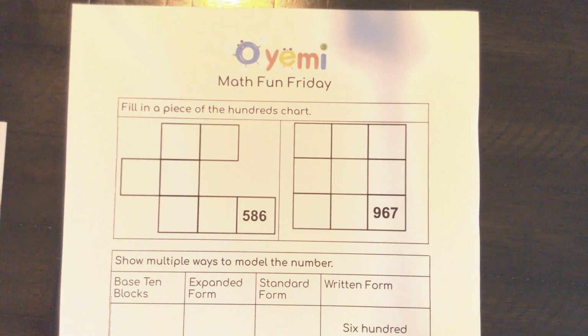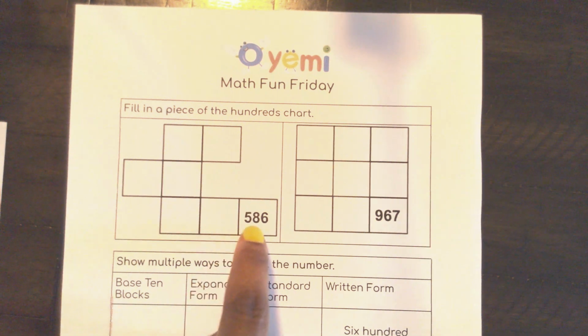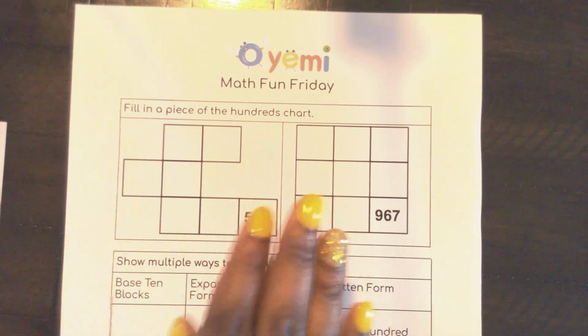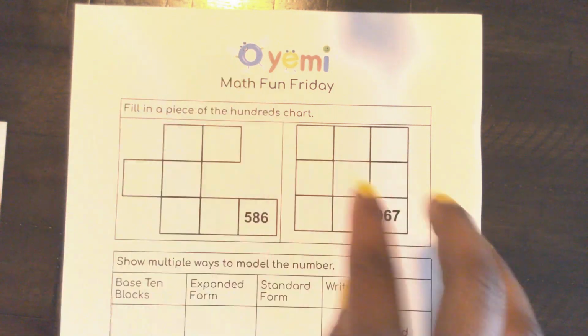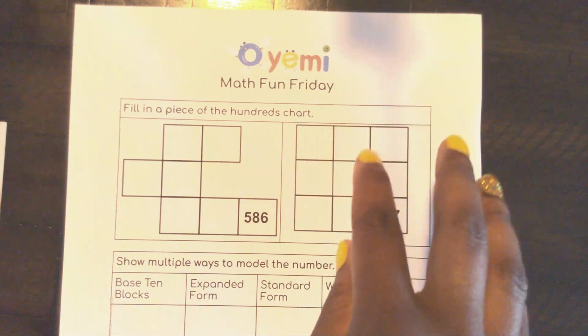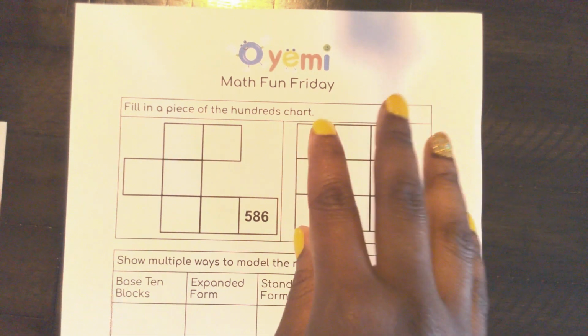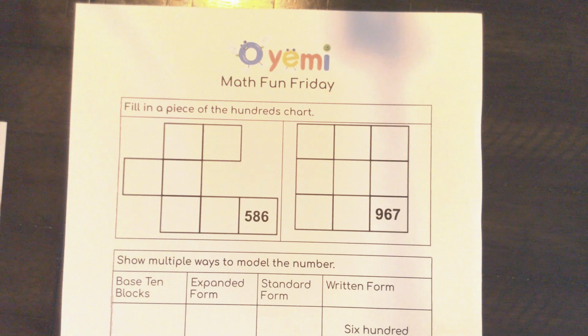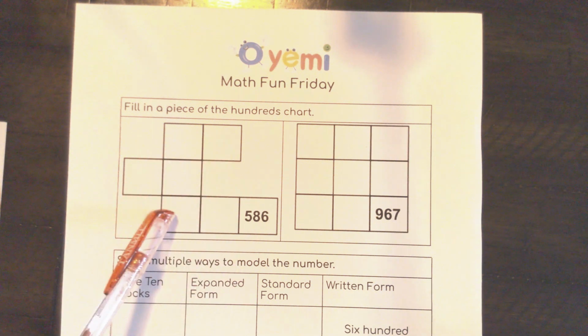You're doing so well, and I know you're doing well with manipulating numbers. So we're going to start with filling in a piece of this hundreds chart. This is actually a 600s chart because it'll end at 600. It's just a piece of it. And this is a thousands chart. This will end at 1,000. This is just a piece of it. So we'll start with filling in the numbers that would go in these blanks.